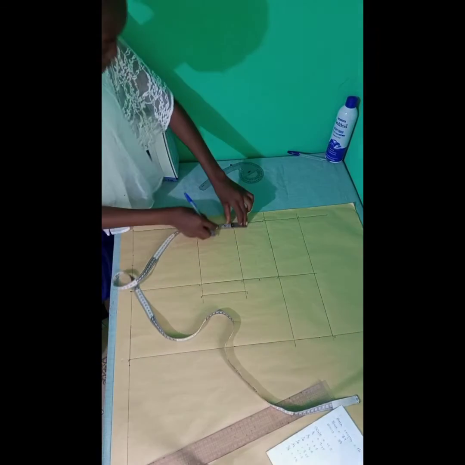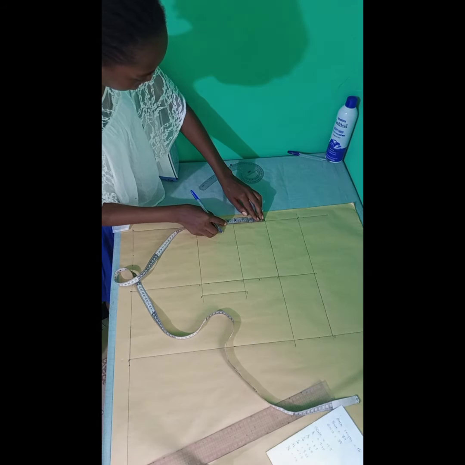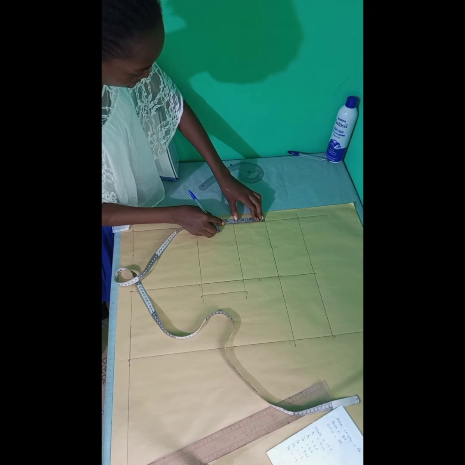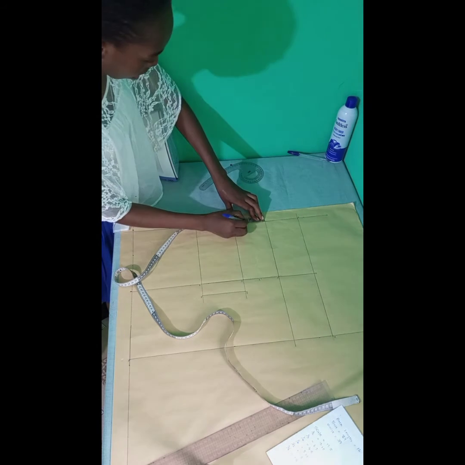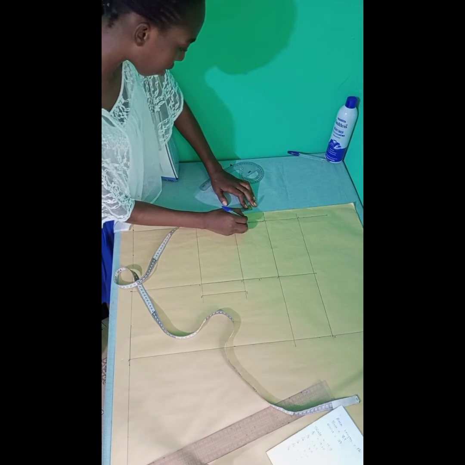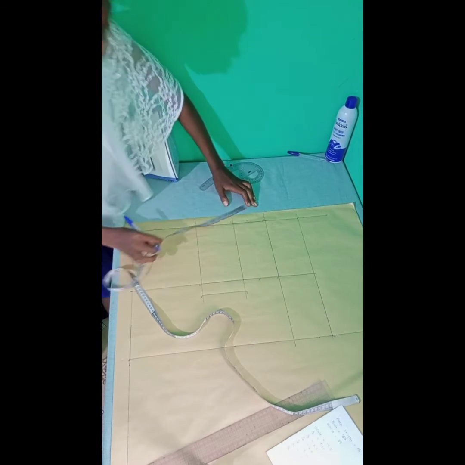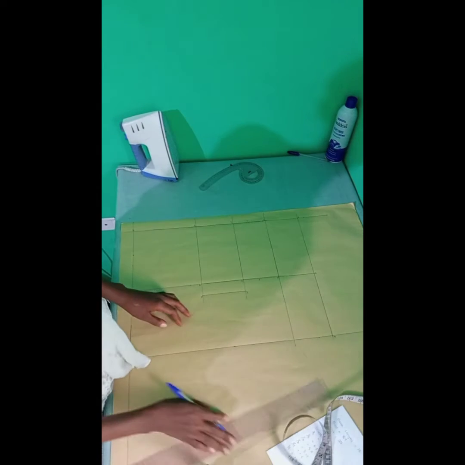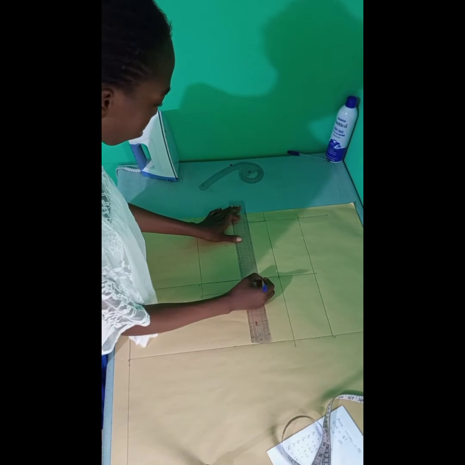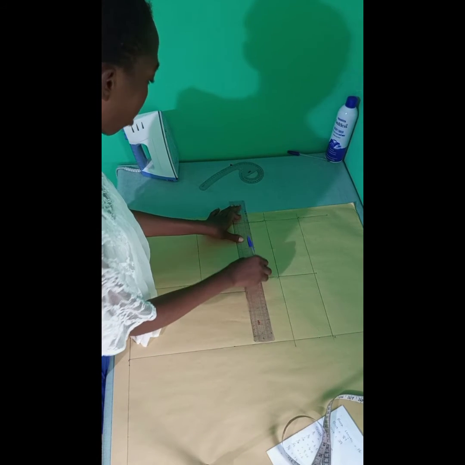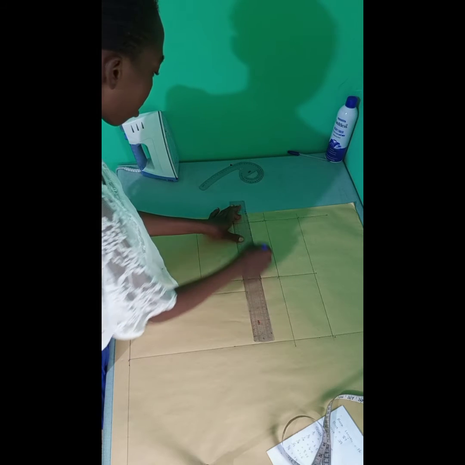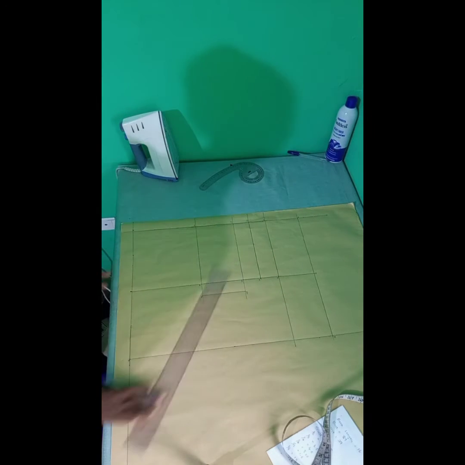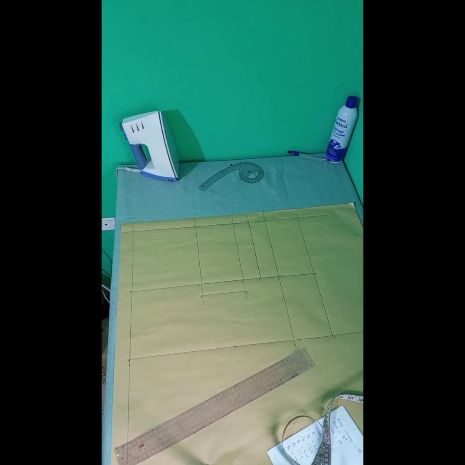And we're going to repeat the same process here, divide it into 2, and we're going to be naming that K2. So we'll be joining K1 and K2 together like this. I hope you are understanding the process.